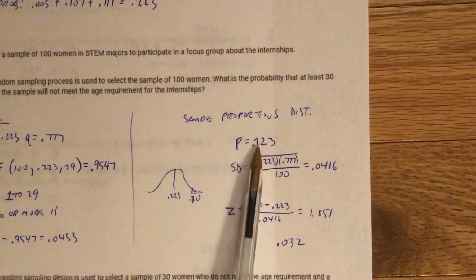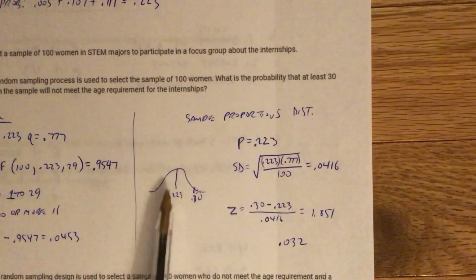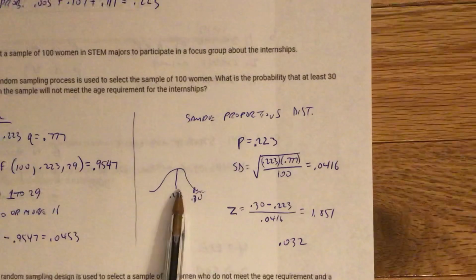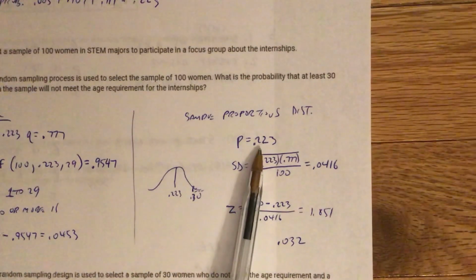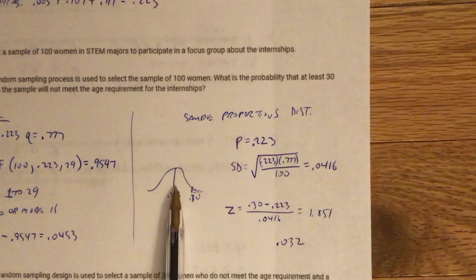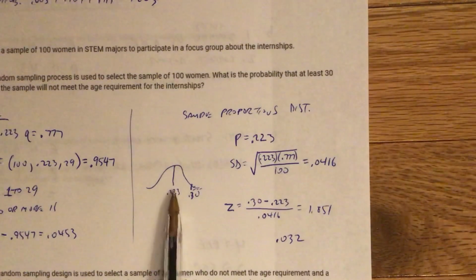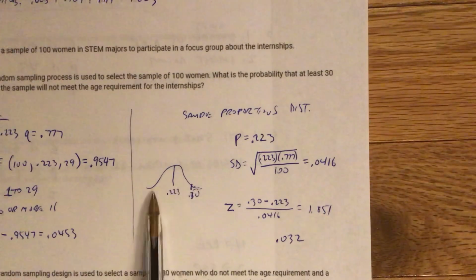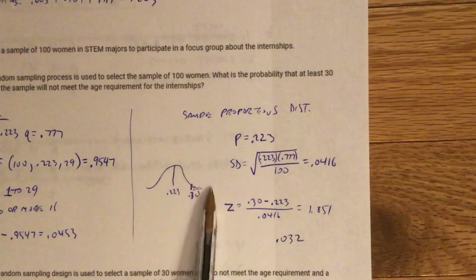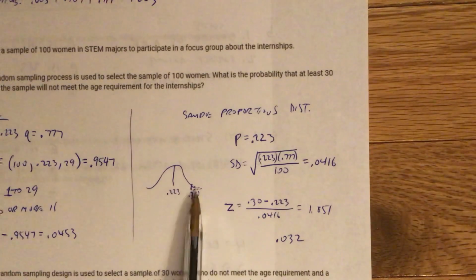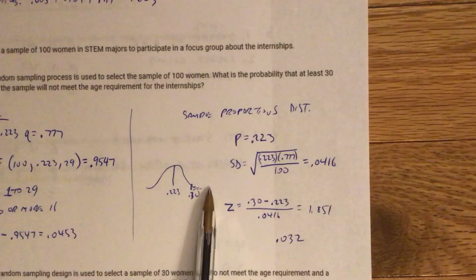If I pull out samples of size 100, most of them are going to have this as their value, right? So if I pulled out 100 women, I'd expect 22.3 of them on average to meet the criteria in my sample. Remember, the farther I go from that value, the less likely I am to get it. So I need the mean and standard deviation of this to know, well, 30 isn't this number, 30 is kind of far away. What's the chance it's 30 or more?